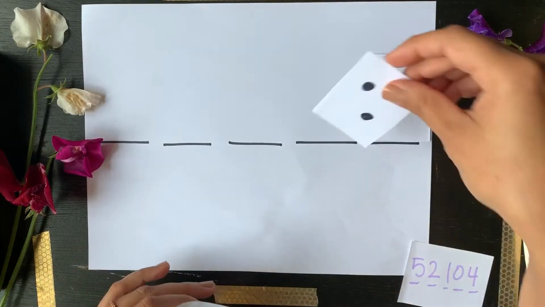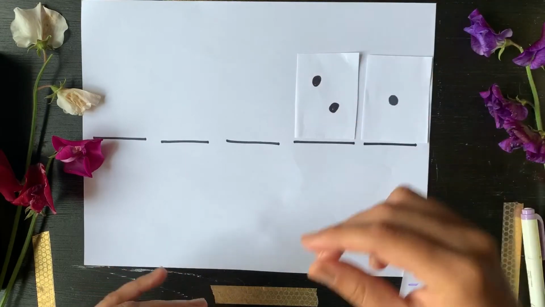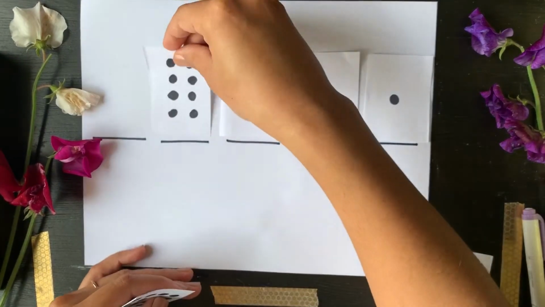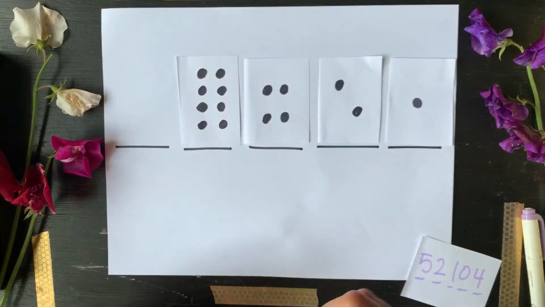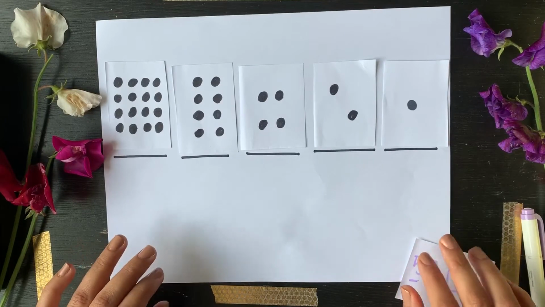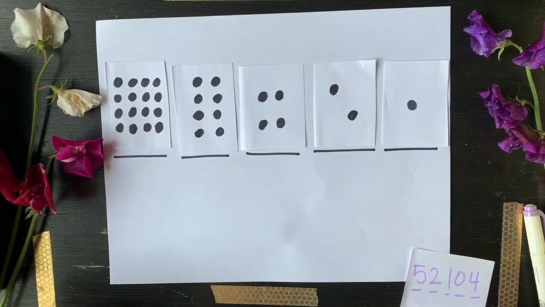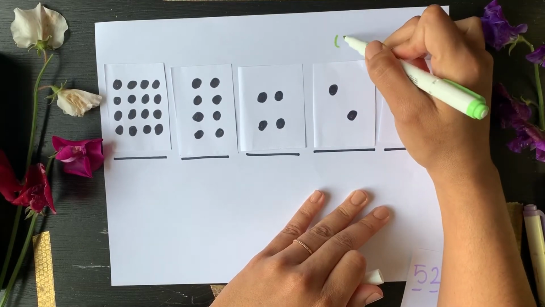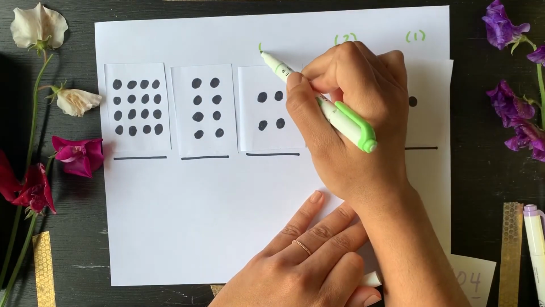So let's say the rightmost is representing the smallest amount of dots, smallest amount of anything, it's going to represent 1 dot. The next place to the left is going to represent 2 dots. The next place is going to represent 4 dots. The next place after that will represent 8 dots, and the next place after that will represent 16 dots. Do you notice a pattern? What pattern? How would you describe that pattern?